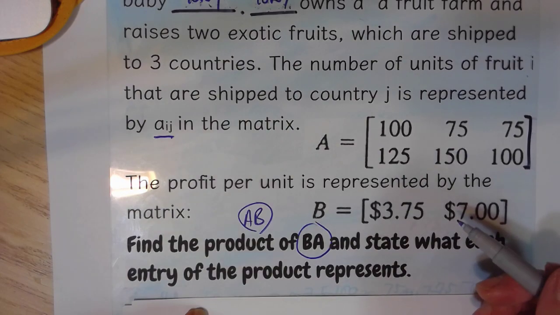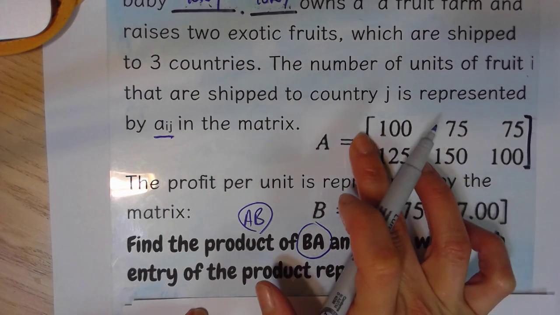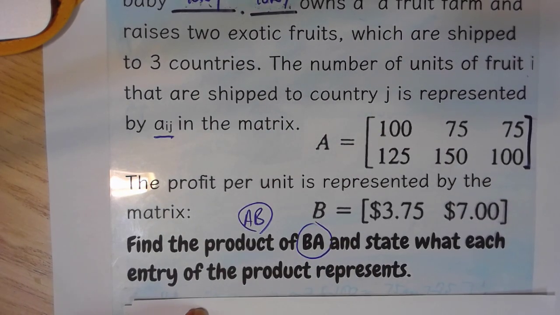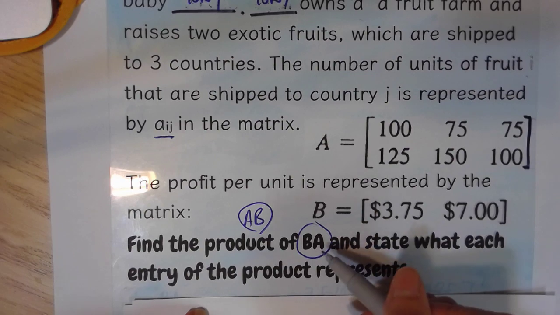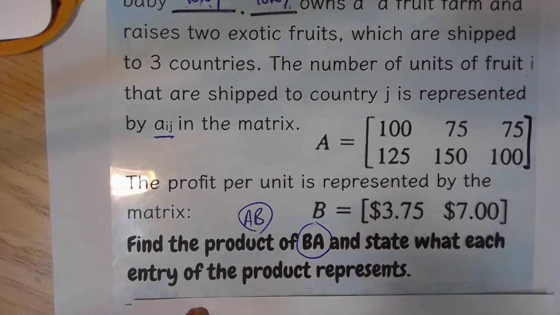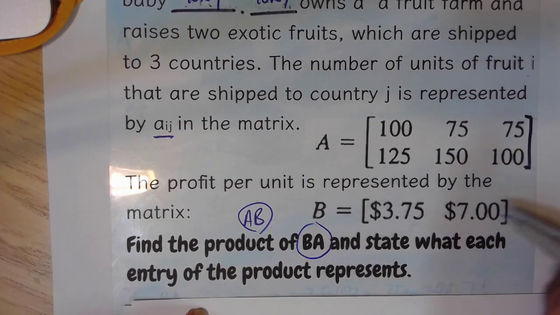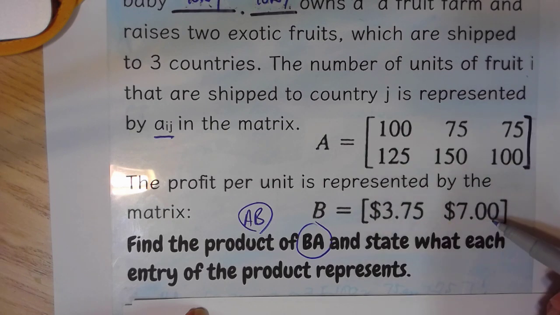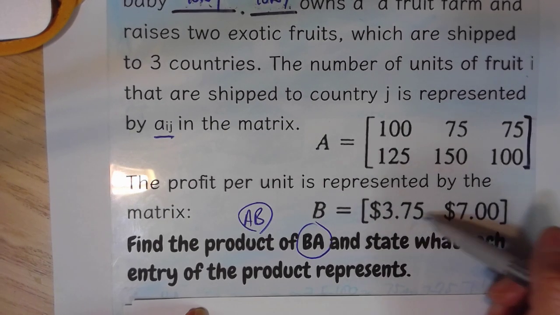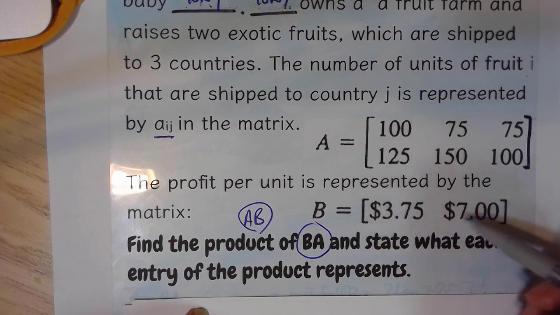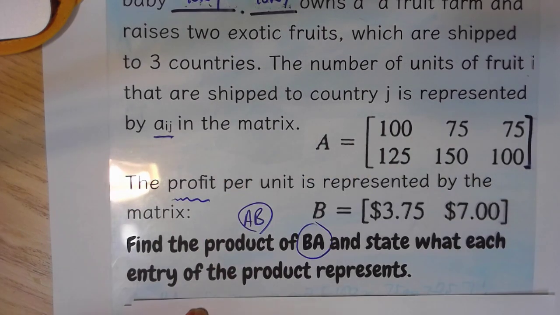And what happens when I multiply A times B or B times A, if it's significant at all? Sometimes when I multiply them together, it's not significant at all. But when I multiply correctly, it is significant. So we're going to study that data. Now, this says $3.75, this says $7. So that must be the 2 fruits and the profit that they yield.